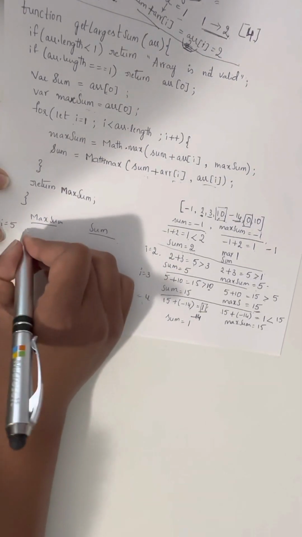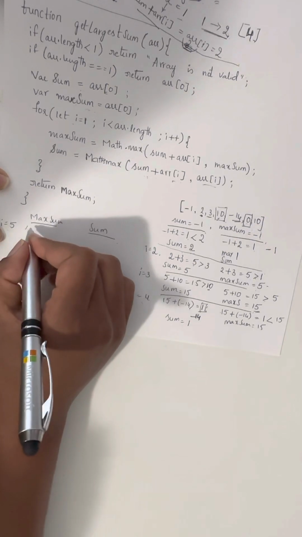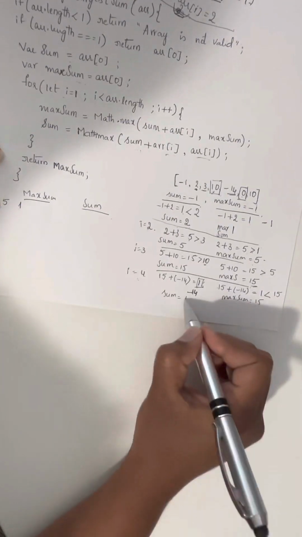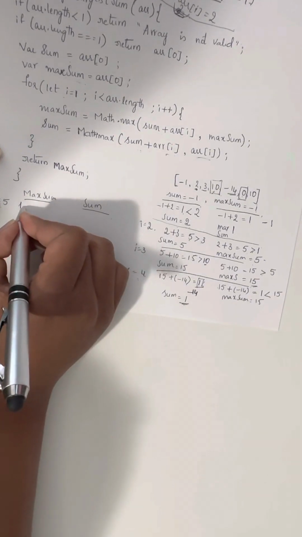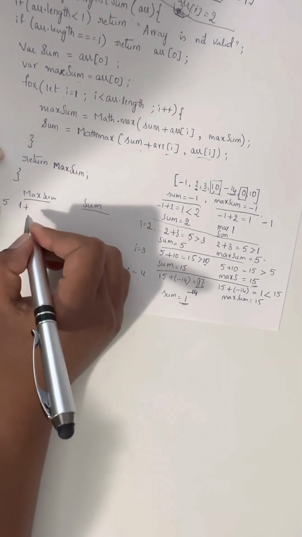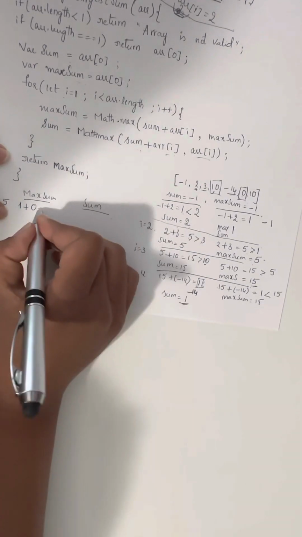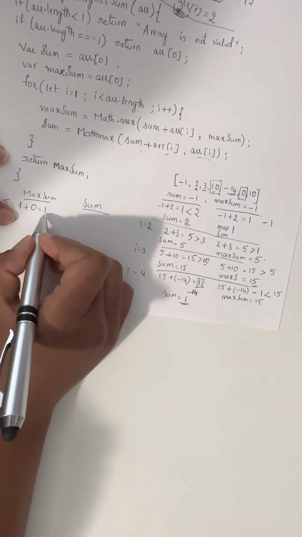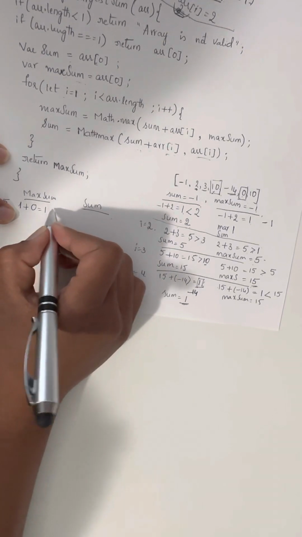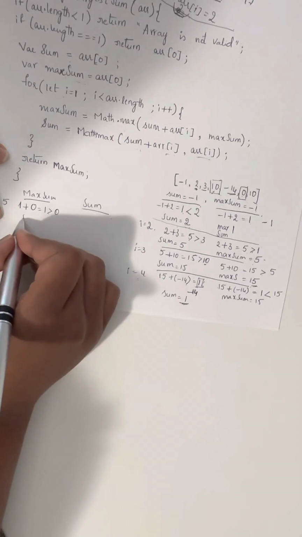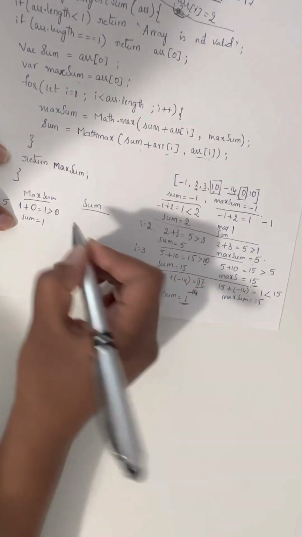We are going to add the sum with the array of I, where the sum is 1 in the last case. 1 plus array of I, which is 0, becomes 1, and it is compared with the array of I, which is 0. 1 is larger, hence sum becomes 1.